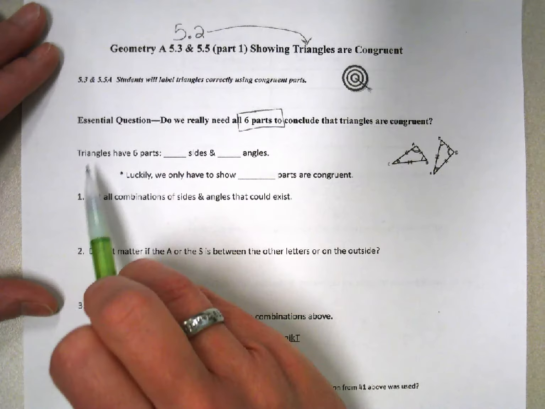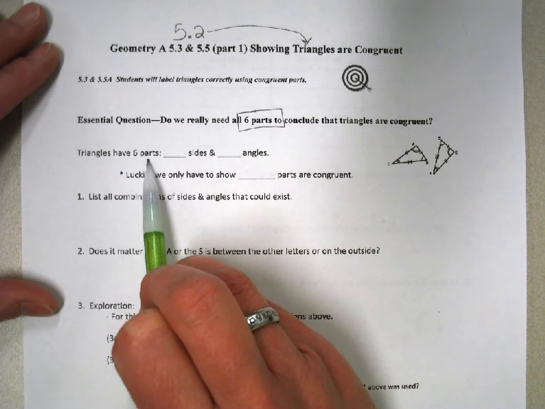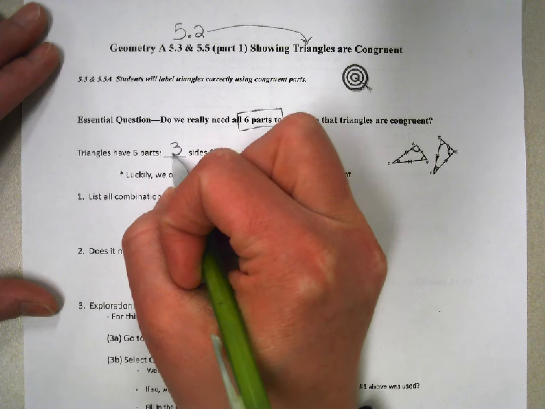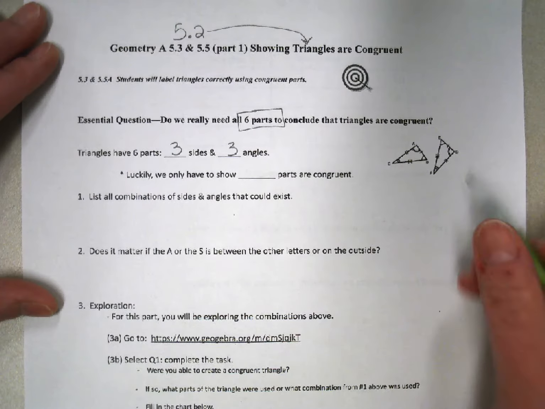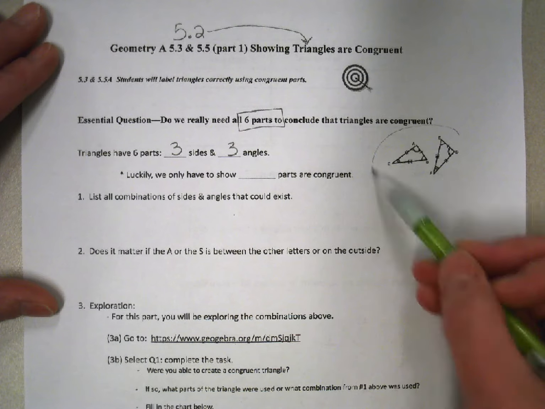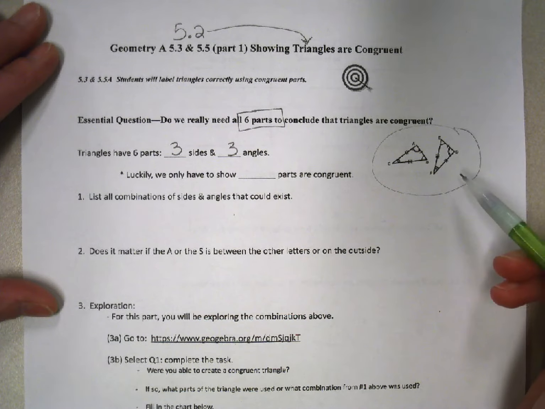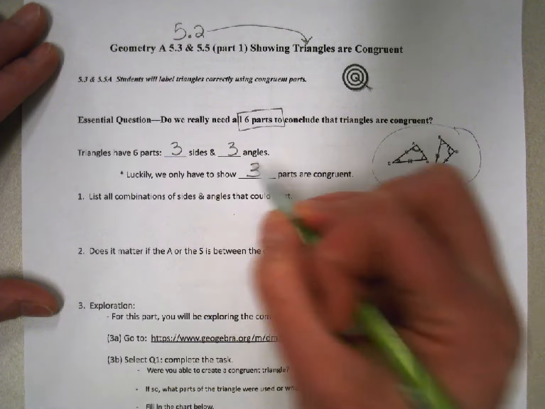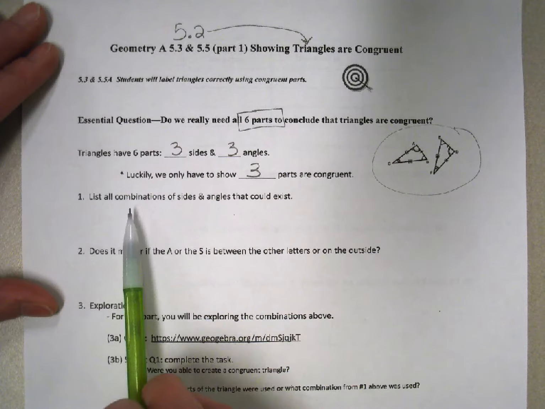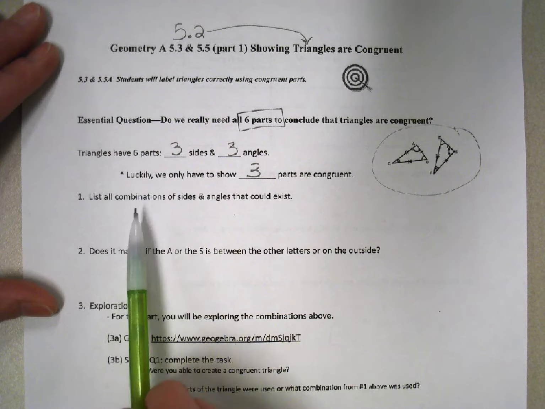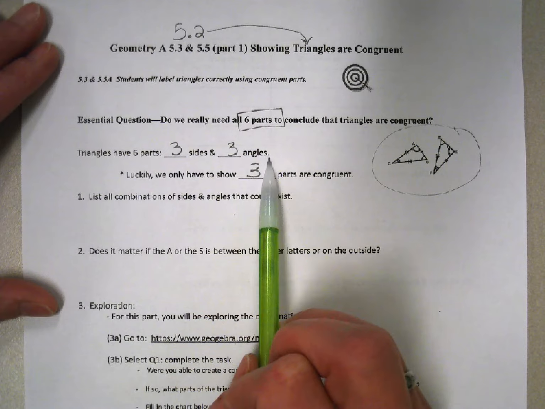So if we think about a triangle, triangles have 6 parts, which means they have 3 sides and they have 3 angles. But the nice thing is we technically do not need to show all 6 parts. We only have to show 3 of the parts. Now, if we take a triangle and we take all of the different combinations, so let's say we take combinations of 3.